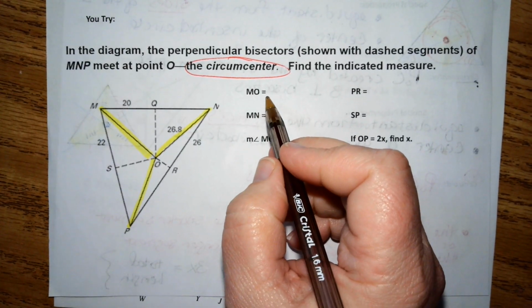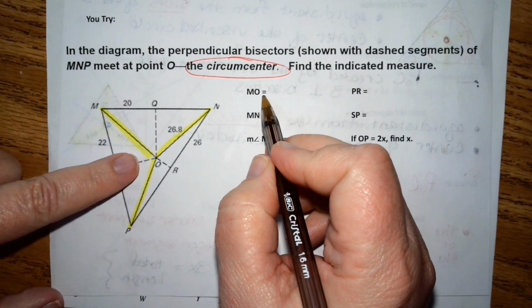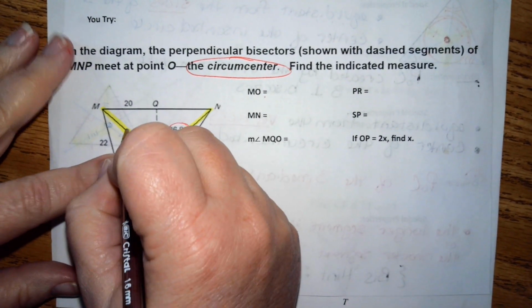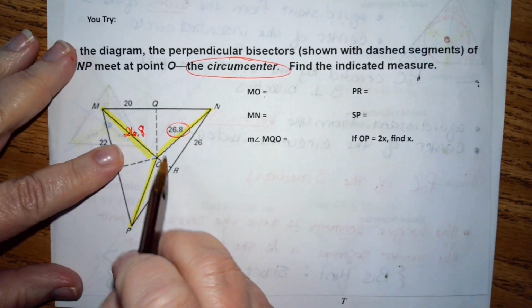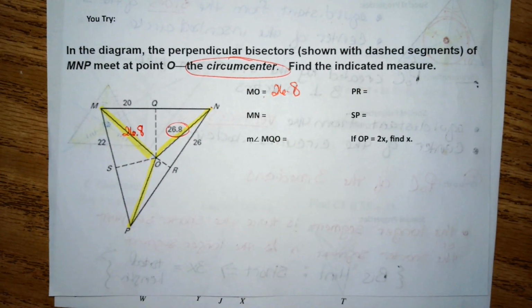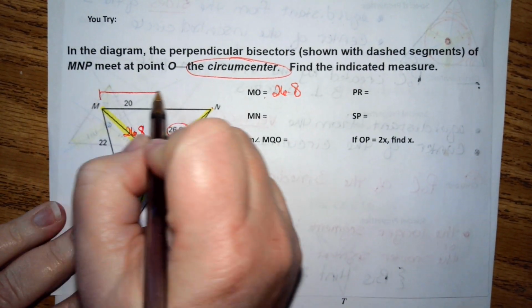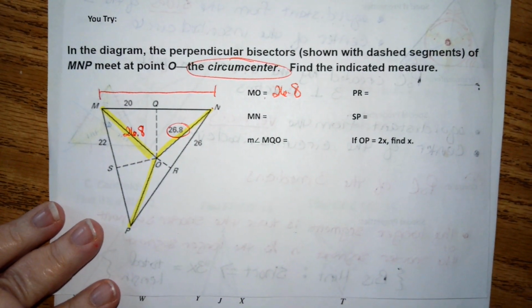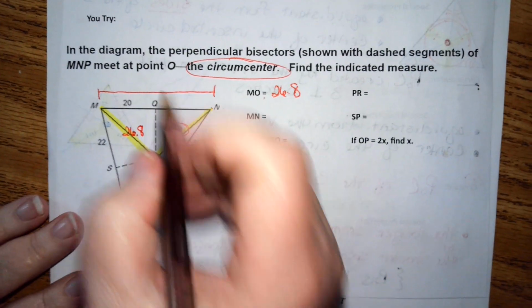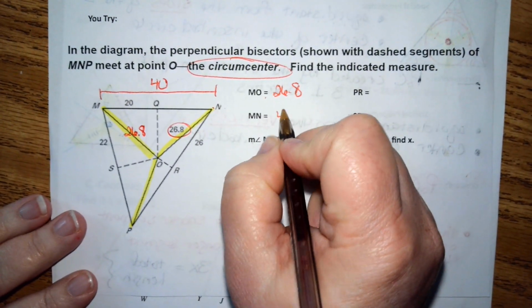All right. What do we know MO is, everybody? It is 26.8. MN. Now MN is the whole side, so pay attention. Very good. 48.